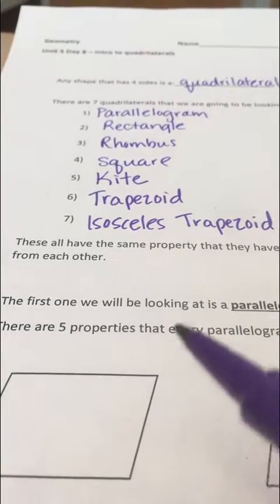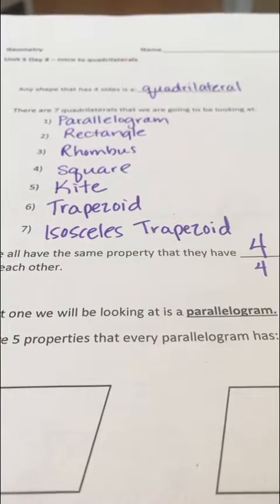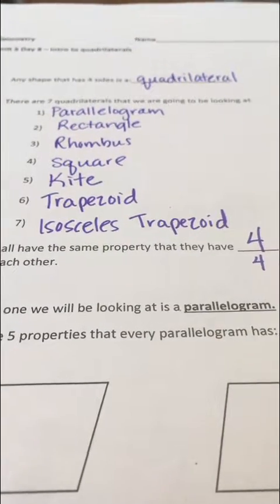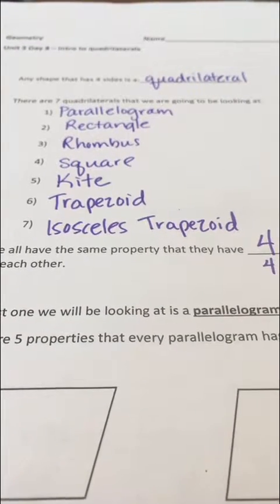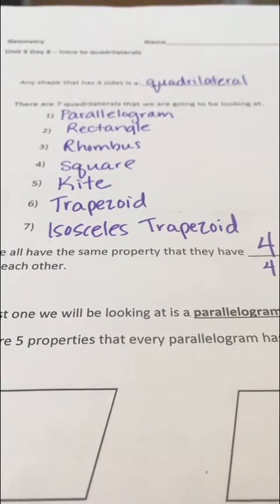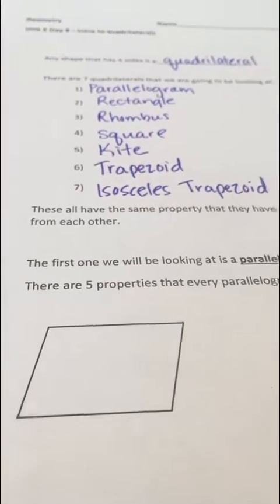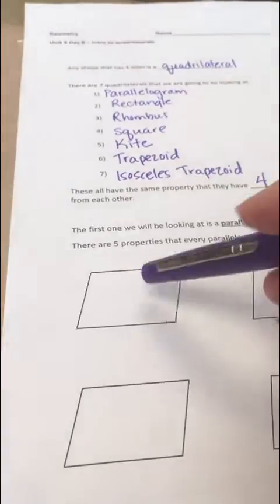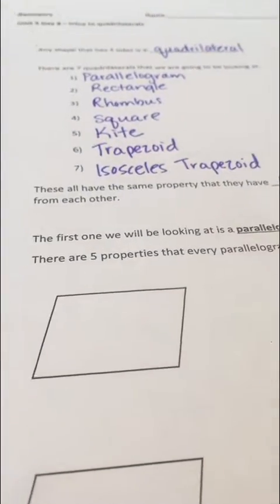So the first one we're going to look at is the parallelogram. I did list that first, but it doesn't mean we have to look at it first. Alright, so every parallelogram has 5 properties, whether you're going to be asked to work with them or not depends on the problem. So the 5 properties a parallelogram has, I'm going to list one in each one of these boxes so you can see them individually instead of all crowded into one.